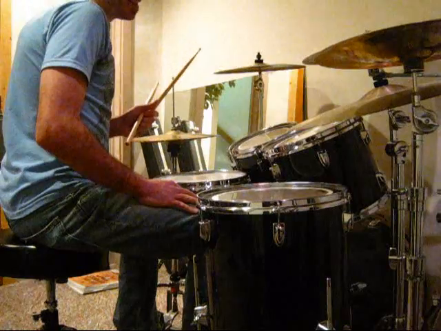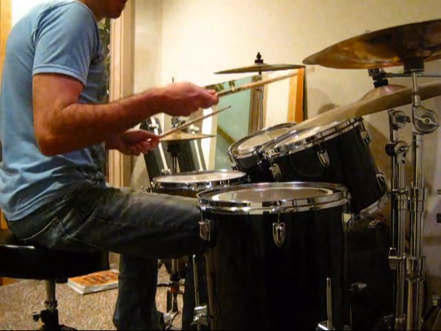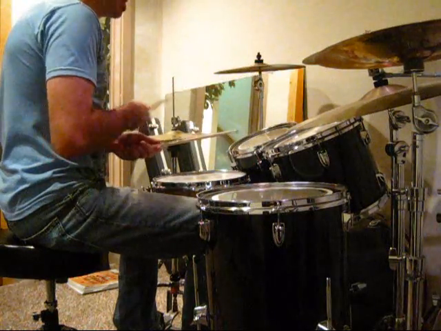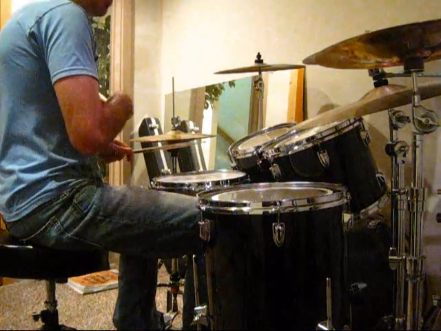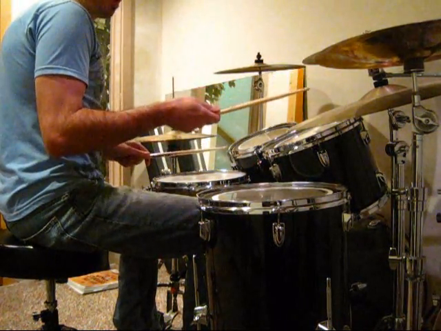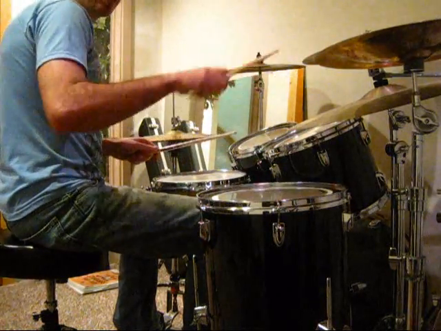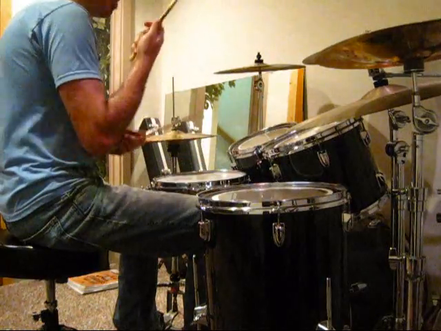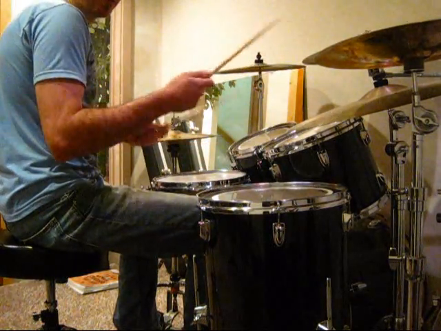And another cool thing he does is he also takes it over to the ride cymbal for the chorus of the tune. So he'll be playing the hi-hat, and then when it resolves to the chorus, he'll move over to the ride and intersperse some bell hits. Some nice little accents. So something like this. I'll play a few bars in the hi-hat and go to the ride, and you'll see what I'm talking about.